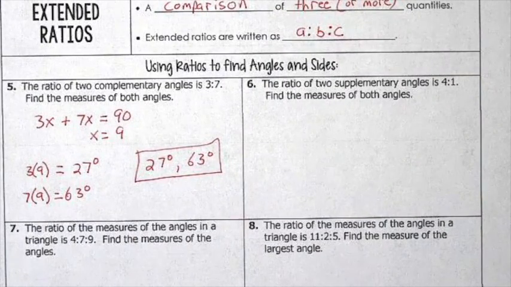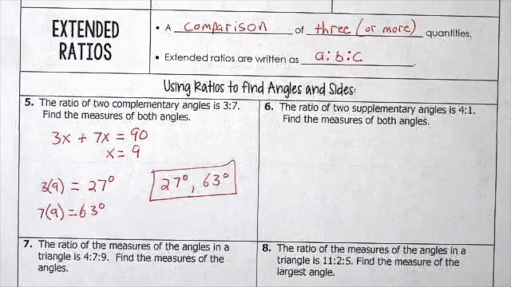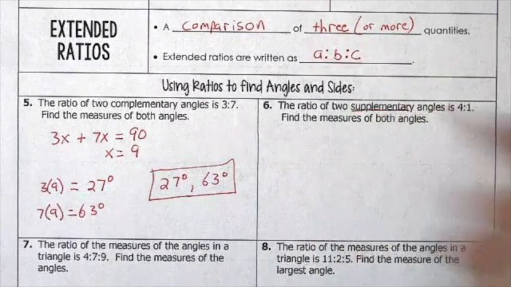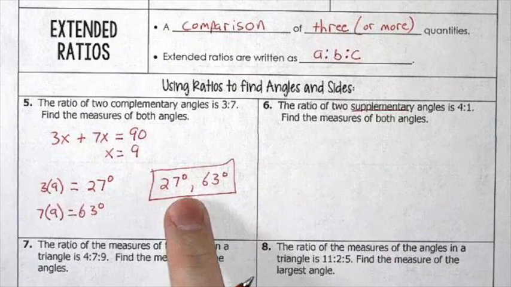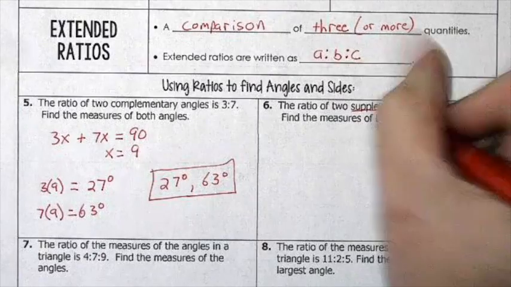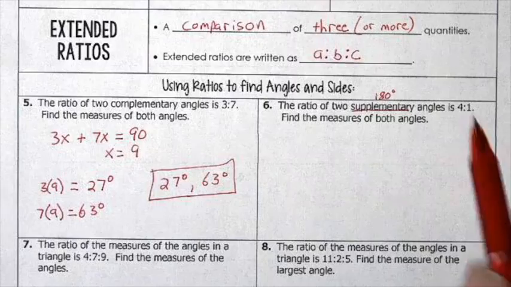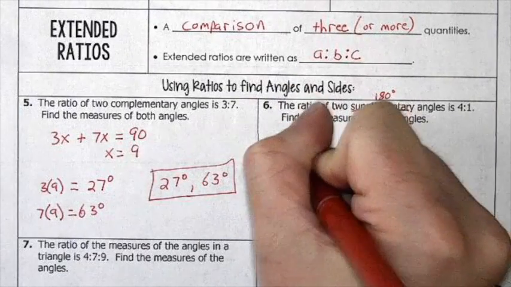Alright, let's take a look at example number 6. And this time they tell us that the ratio of two supplementary angles is 4 to 1. Find the measure of both angles. So this looks like number 5, except we're using supplementary this time. And remember, supplementary means it's going to add up to 180 degrees. So let's look at our ratio, and let's set up our equation.